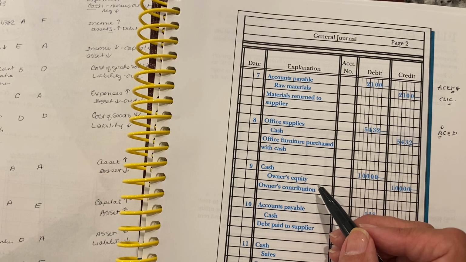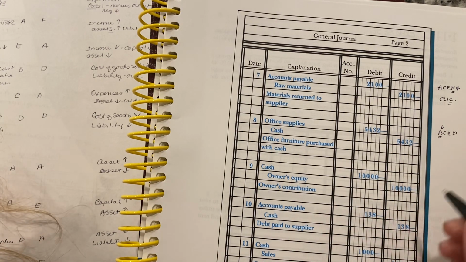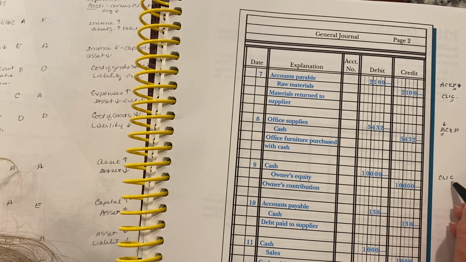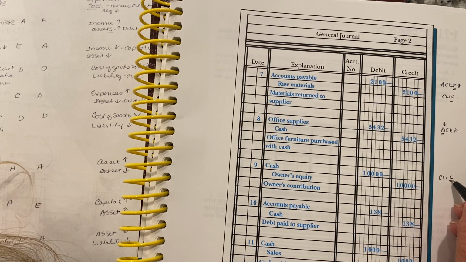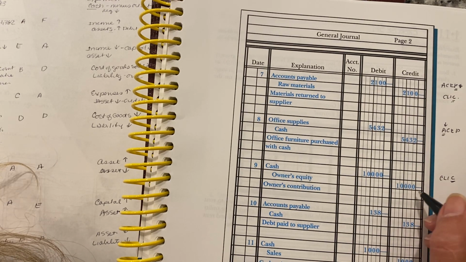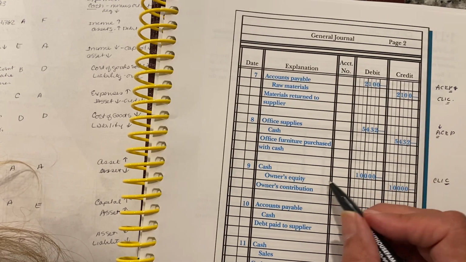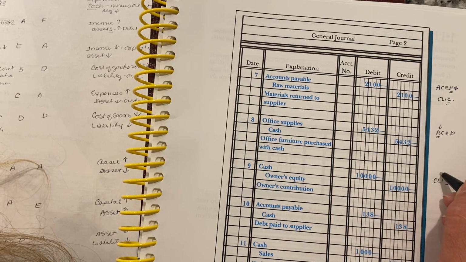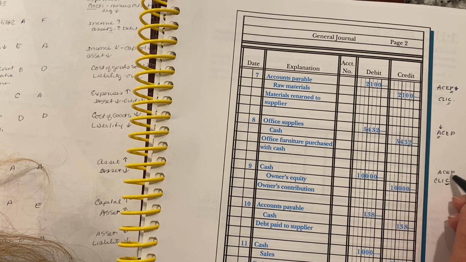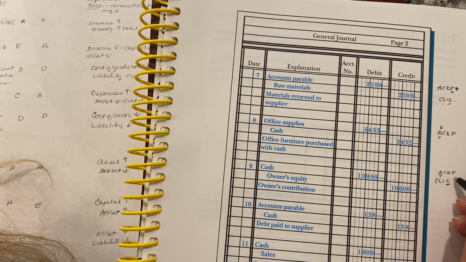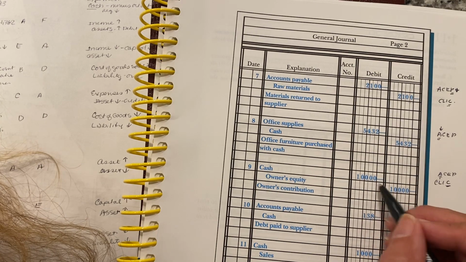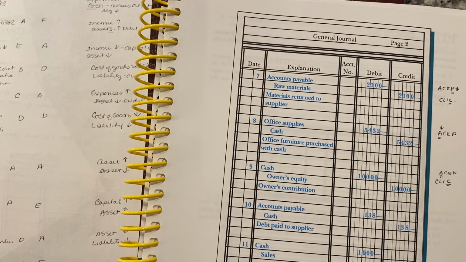So cash on owner's equity. Number 9 says $10,000 cash contributed to the business capital. So we have capital, which is click there, and it increases. So we're going to have our credit. Our credit is going to be our contribution. So it's $10,000. And then the cash in itself increased. So if cash increased, we got more money. That cash increase is going to be debit. So we have 10,000. See how I do this?